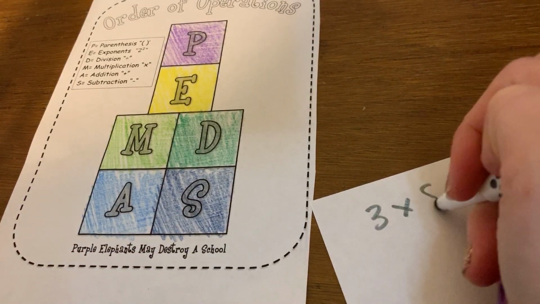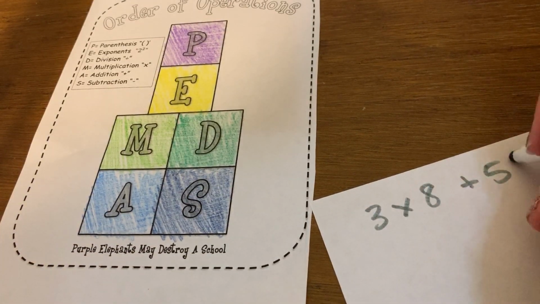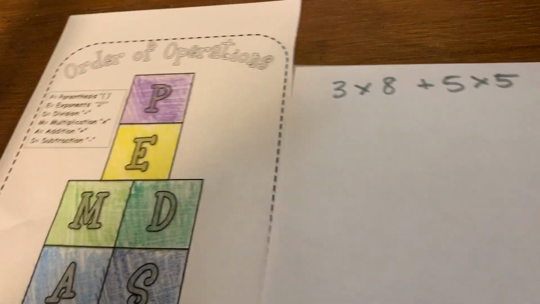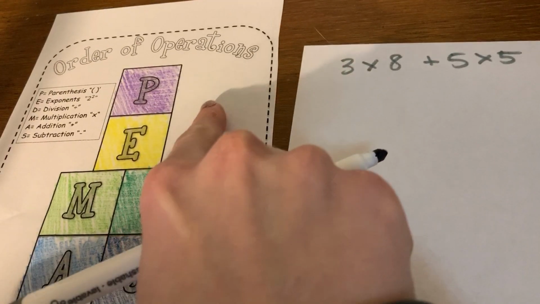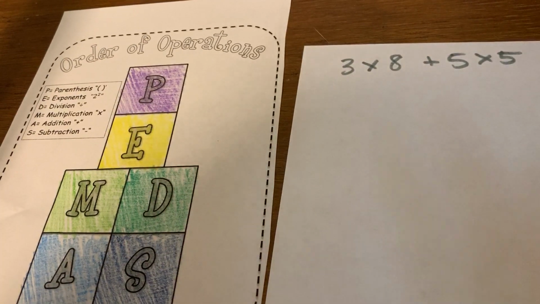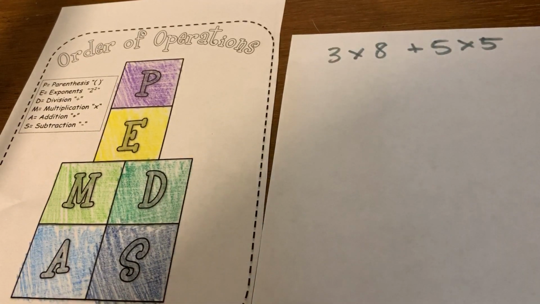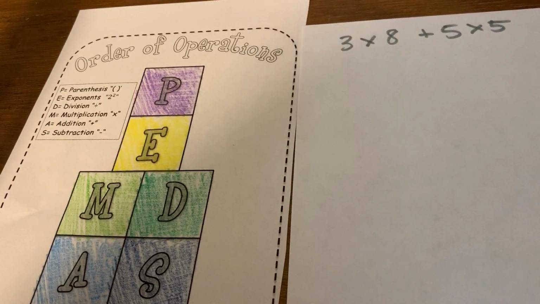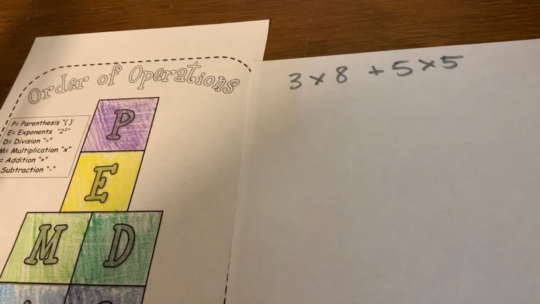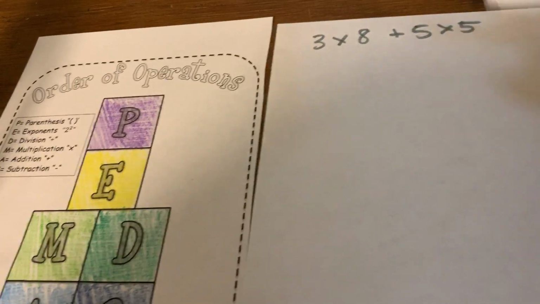So basically what this is saying is that when you have an expression such as 3 times 8 plus 5 times 5, this PEMDAS tells you what order to go ahead and multiply and add and subtract and divide all in. This tells us the order. So this is the order of operations that we're going to follow. So I'm going to go ahead and show you this with an example.